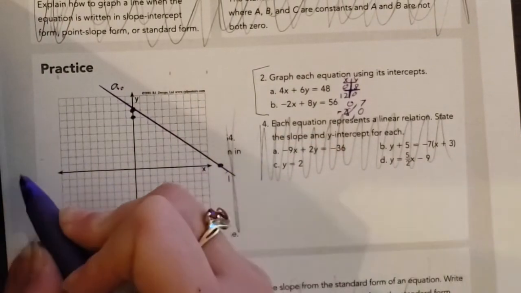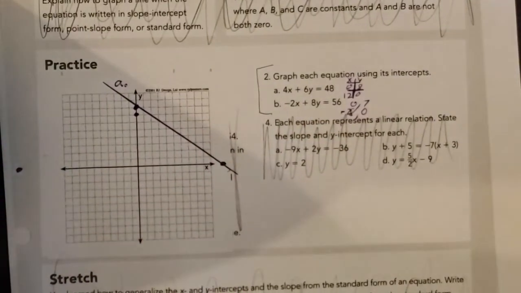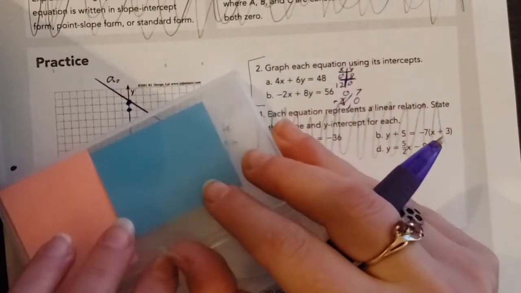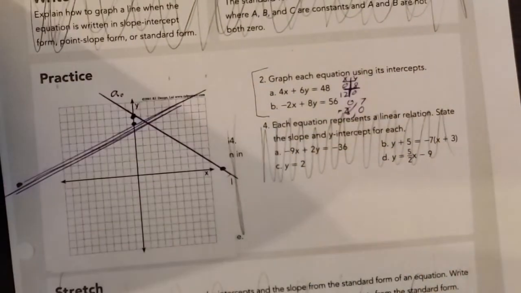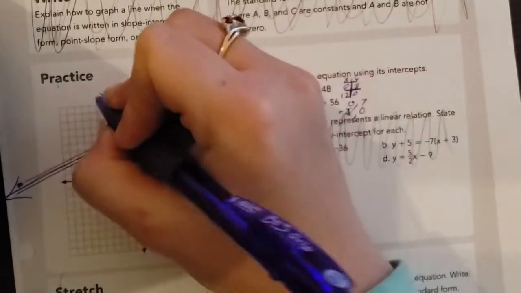So negative 28, something way, way over here, and 0. It's okay if it's not exact. You're just basically getting the understanding of the intercepts, really. Wow, that's horribly drawn, but you get it. There you go. And that was B.